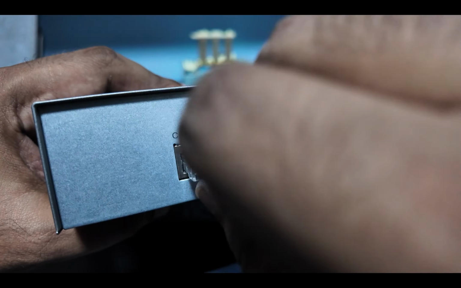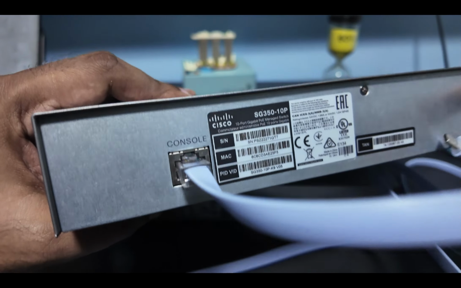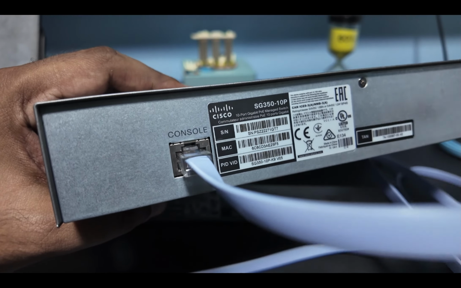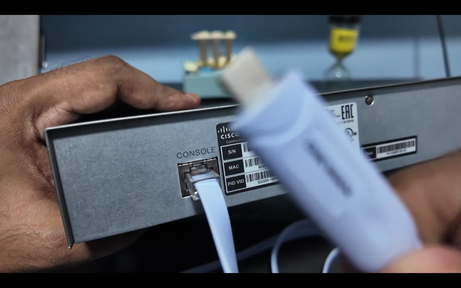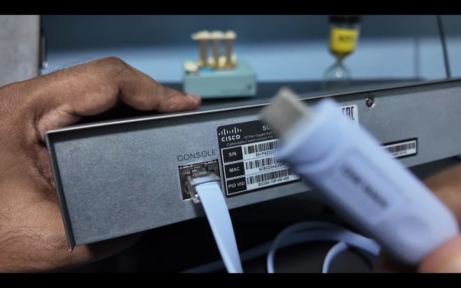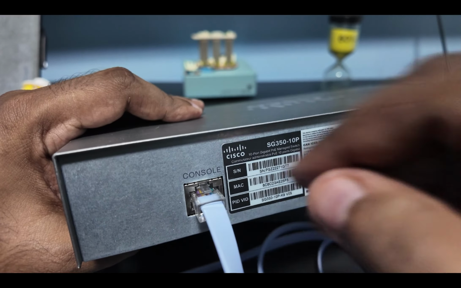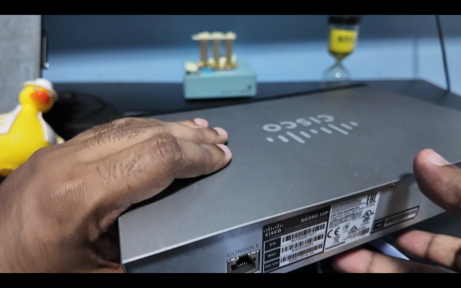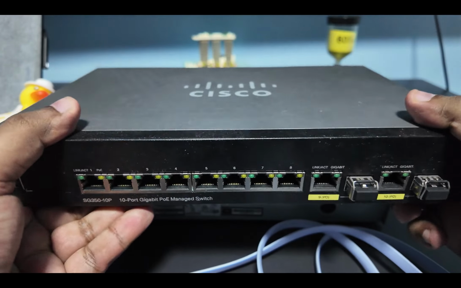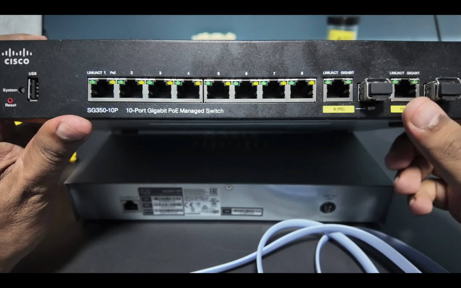So if you want access, you connect this here and power on the switch. Then you connect the other side of the console cable to the laptop or desktop, and you can access the switch using console software like PuTTY, or there are many other terminal programs. Later I'll show you that too.